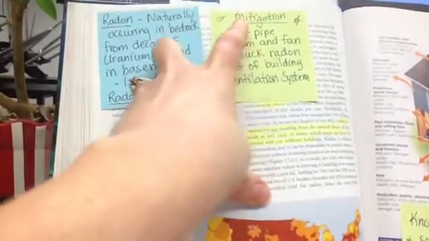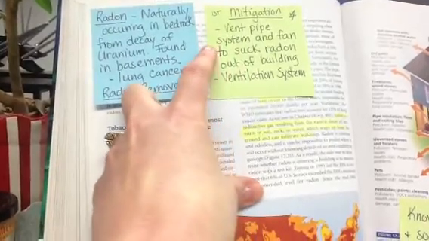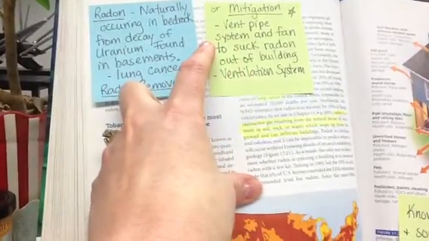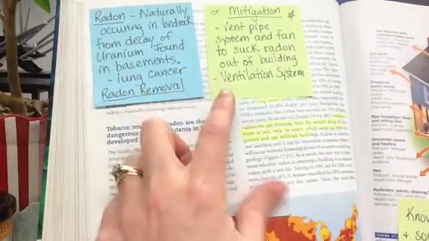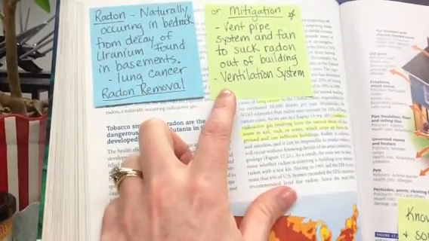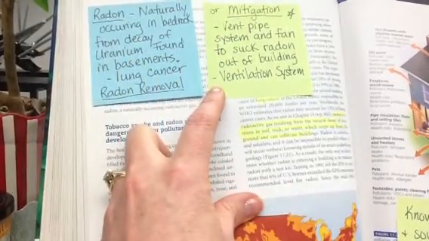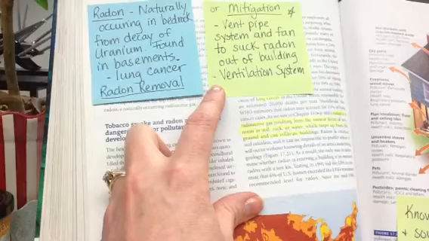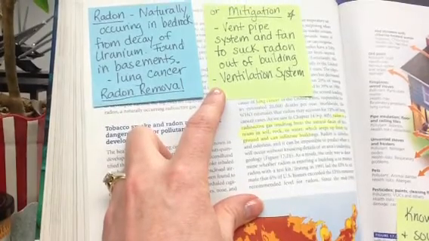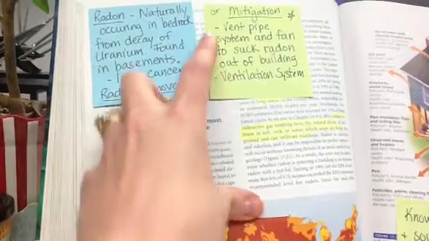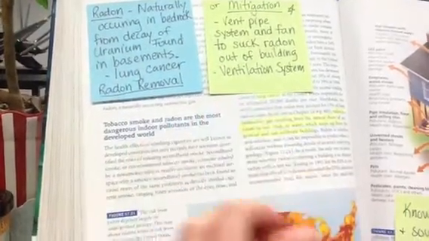To remove it or mitigate, now mitigate means fix a problem, you can install a vent pipe system and a fan to suck radon out of a building, and you can also build a ventilation system. So these are two ways to fix the radon problem. Sometimes you're asked to write about mitigating or fixing a problem on an FRQ. So this would be a way to mitigate radon.